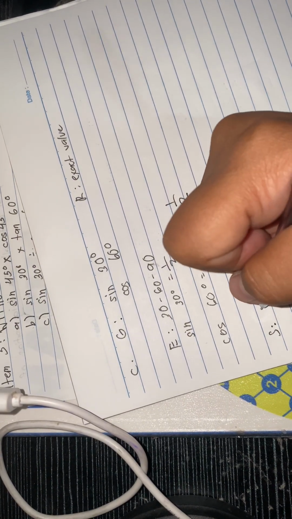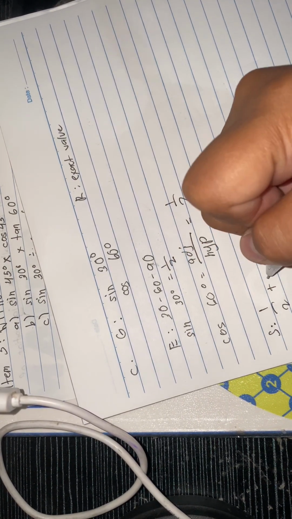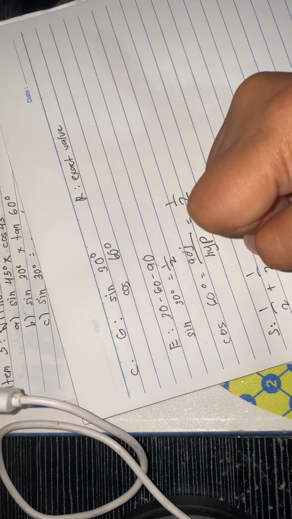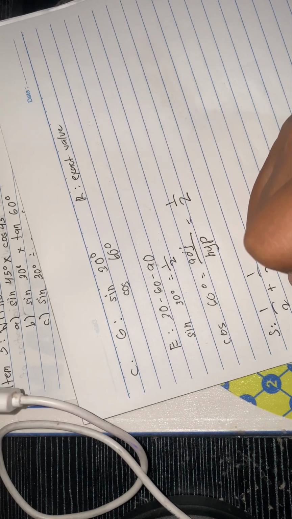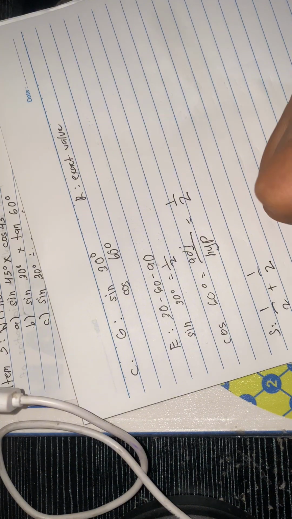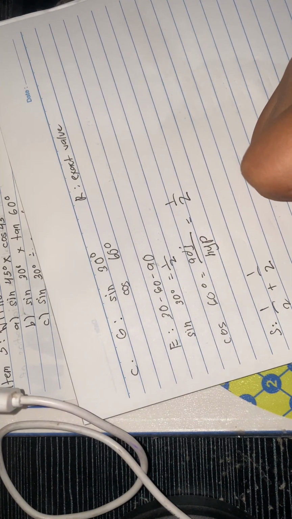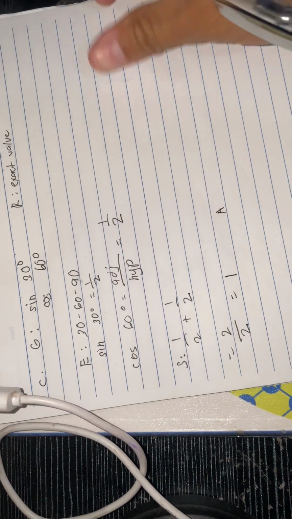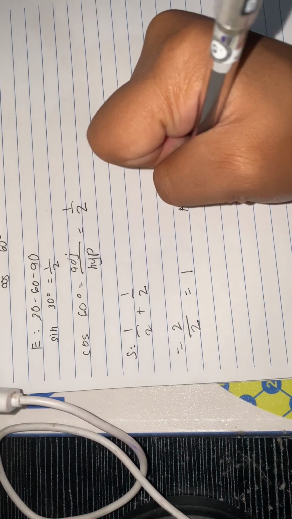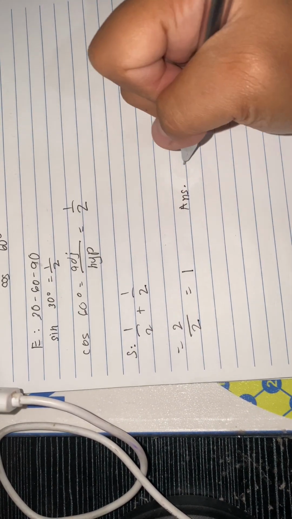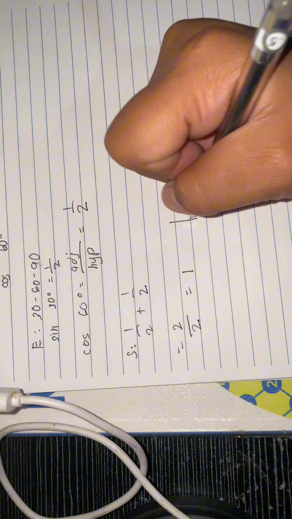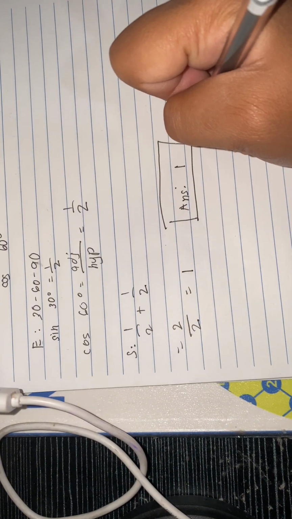Solution: 1/2 divided by 1/2 is equal to 1. So the answer is 1. That's the final answer.